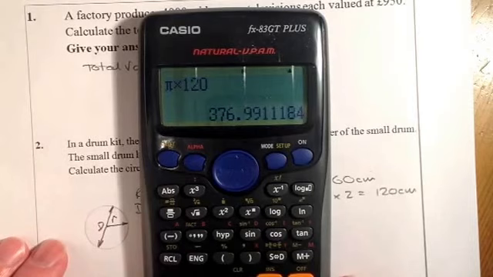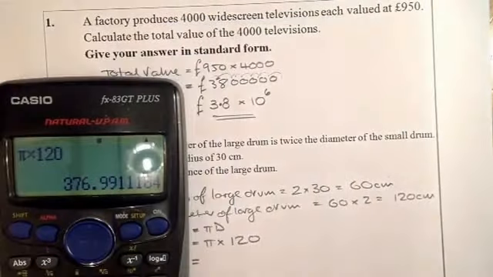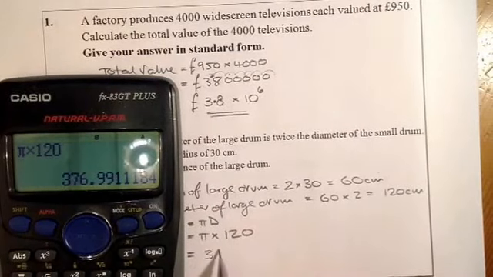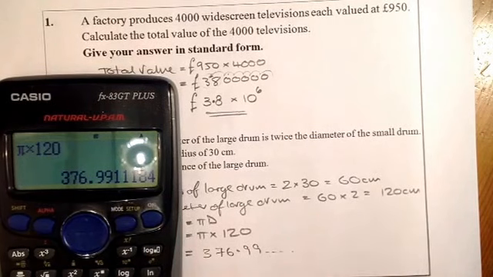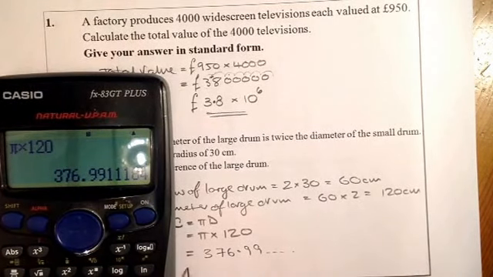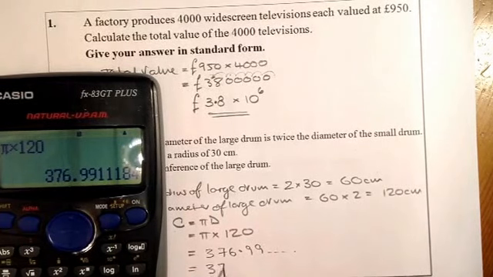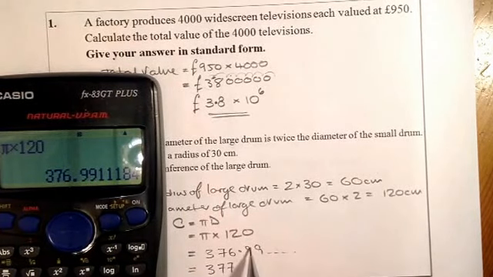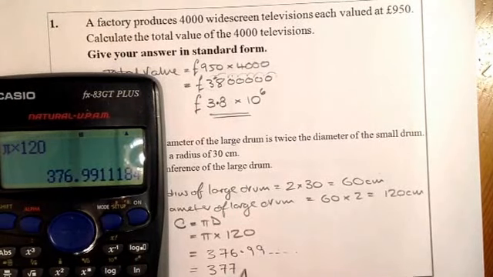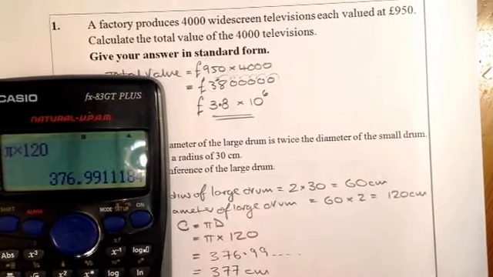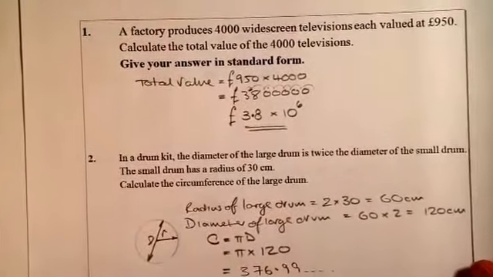And that gives me an answer of 376.99 and some other characters beyond that. So that's going to be 376.99, and I've got some more characters. If I want to round that to the nearest centimetre, that would be 377, because I'm just going to round the 6 up to 7 based on that 9 there, and that's going to be centimetres. Okay, and the circumference is just the distance all the way around the circle. So that's that question.